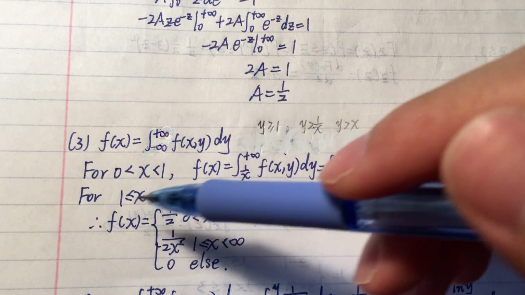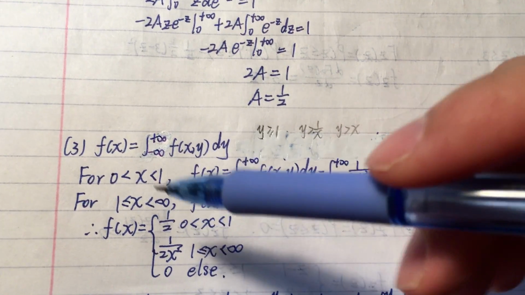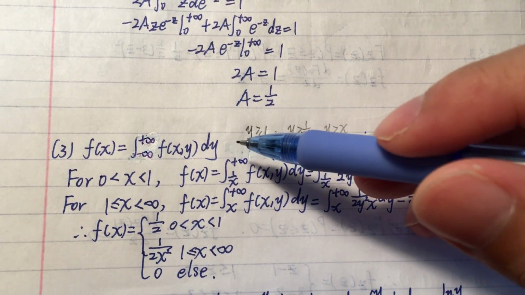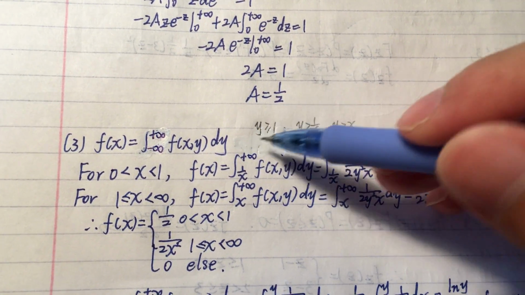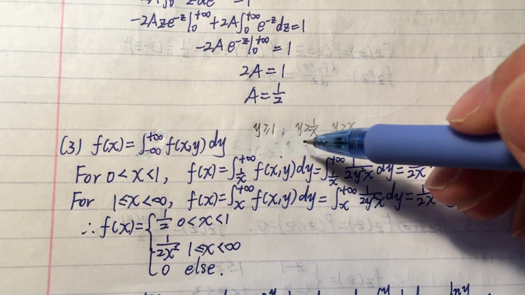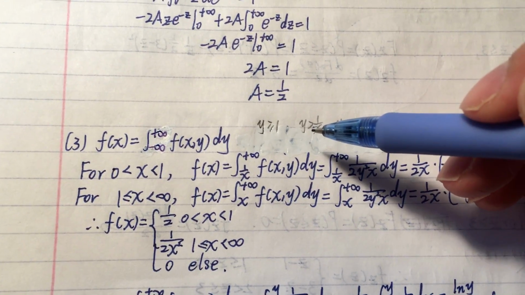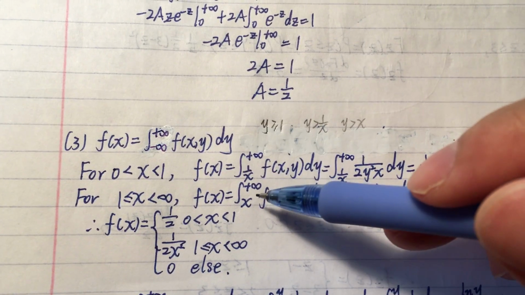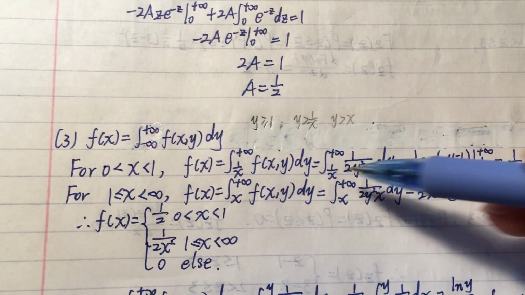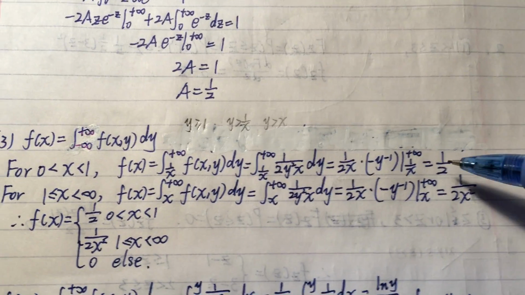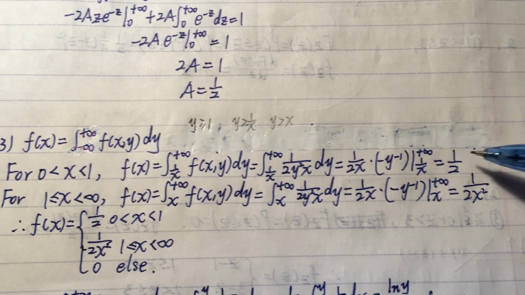For x larger than 0, smaller than 1, we must meet this requirement, so we choose this region, so we can get this integral, and we can get the result 1 over 2.